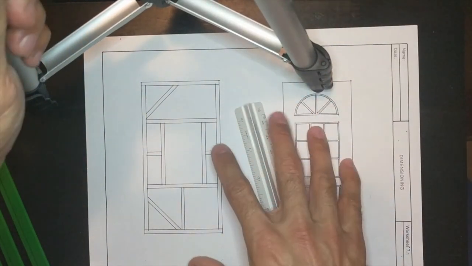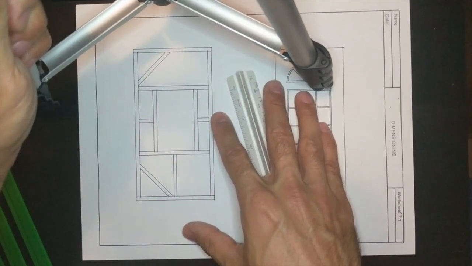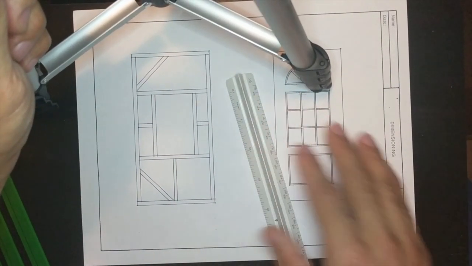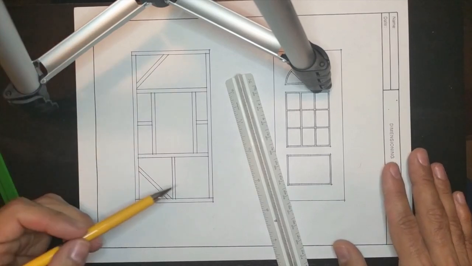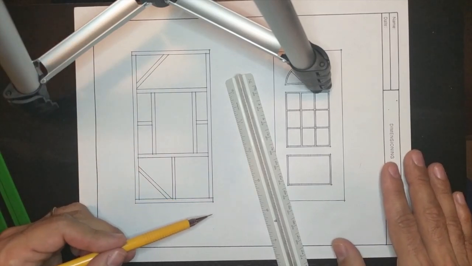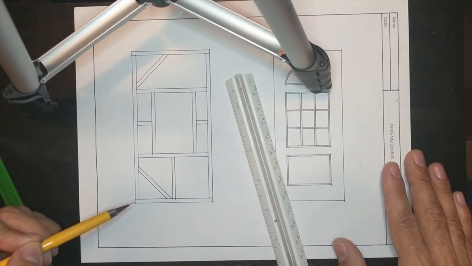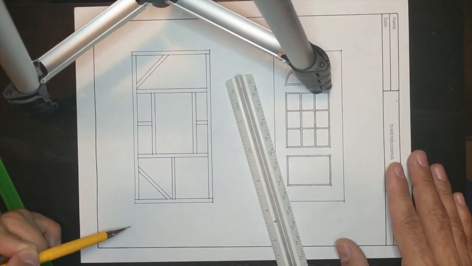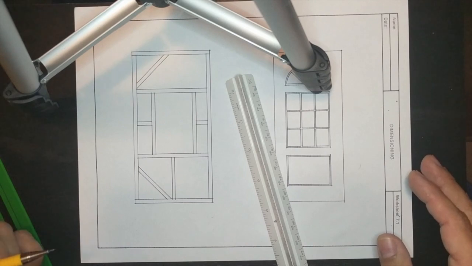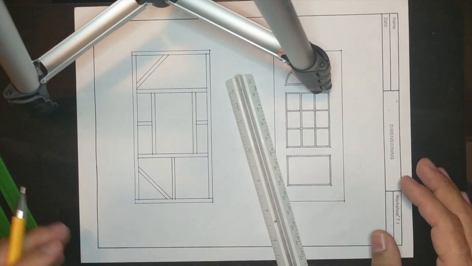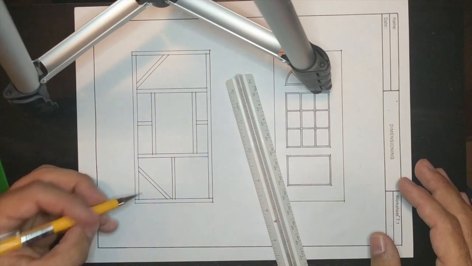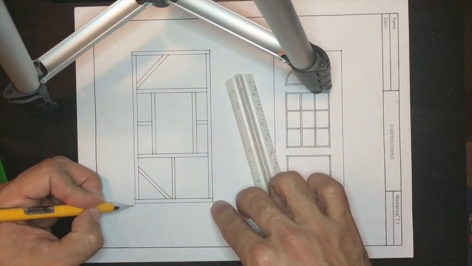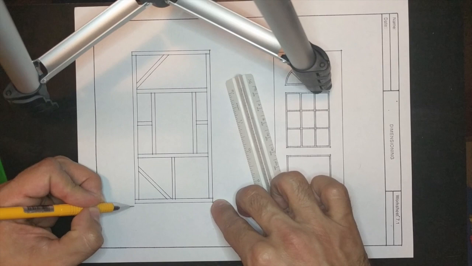See if I can get my paper scooted up in there a little better for you. There we go. So we measured down from each corner 1/2 inch and then 3/8. Measure down here 1/2 inch and then 3/8. So those are my little tick marks there that I'm going to use to draw my extension lines first, right? So remember, my extension lines are the lines that are pointing at what I'm actually measuring here.